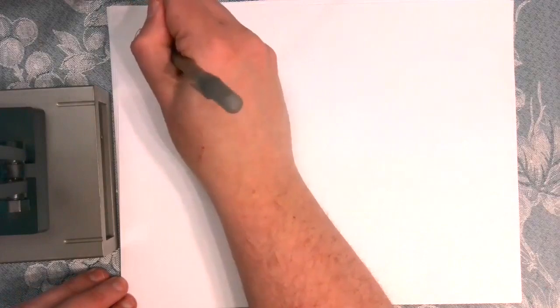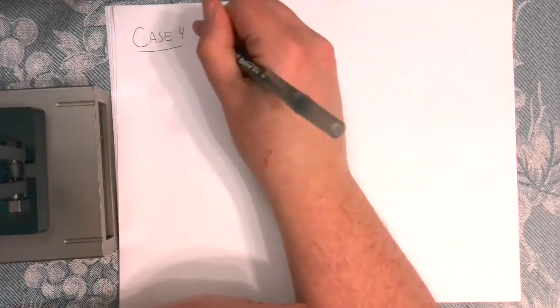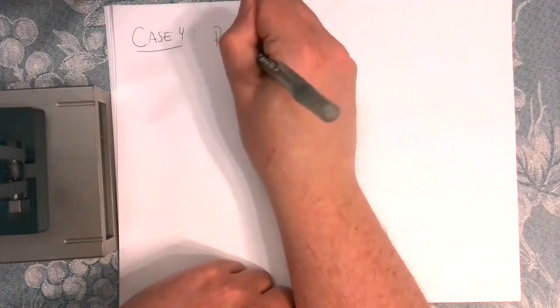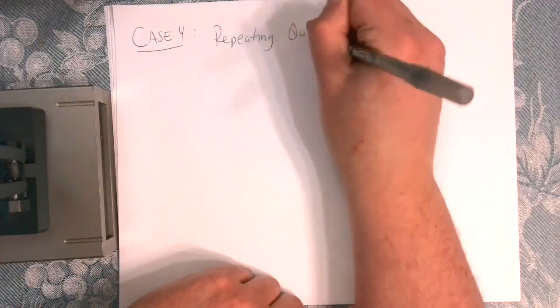Okay, so case 4. Repeating quadratic factors.